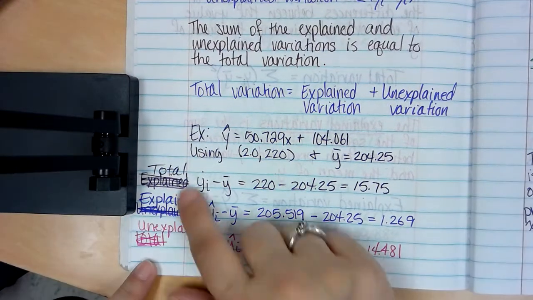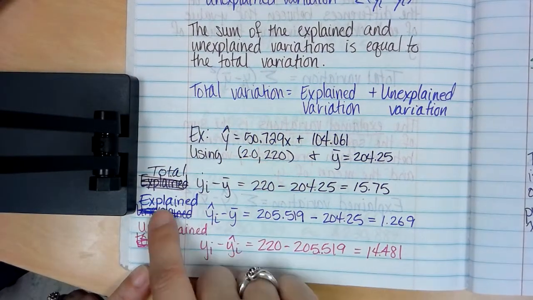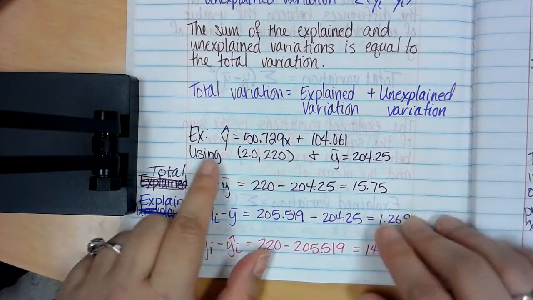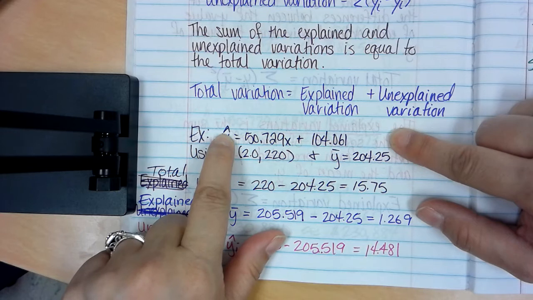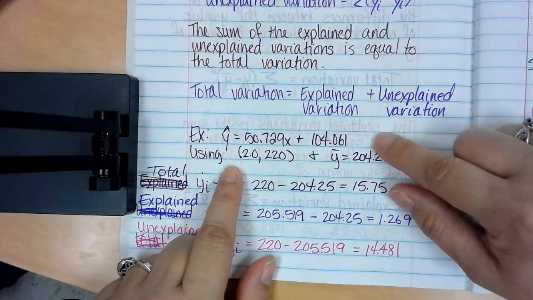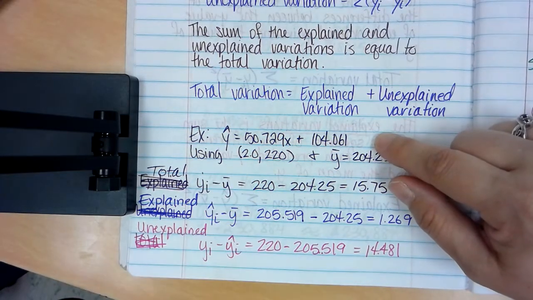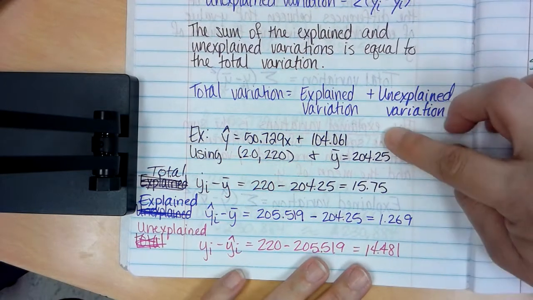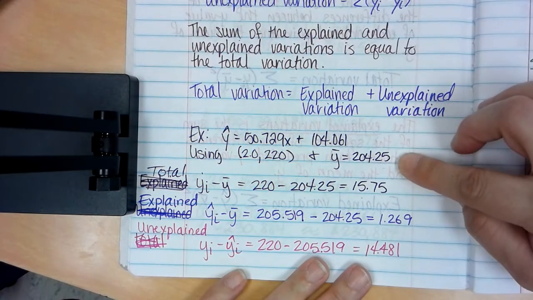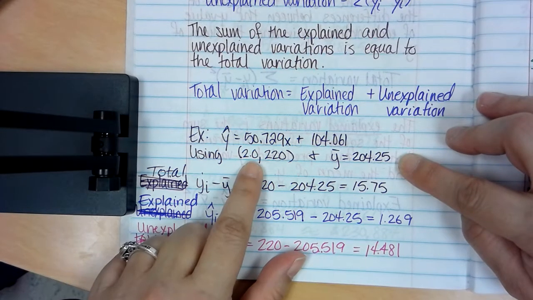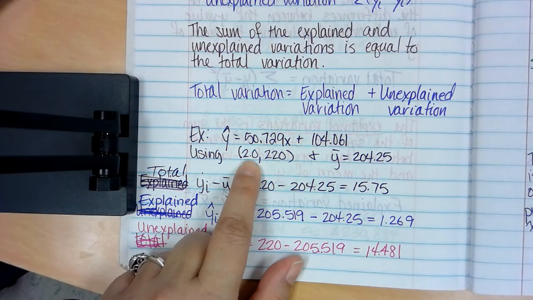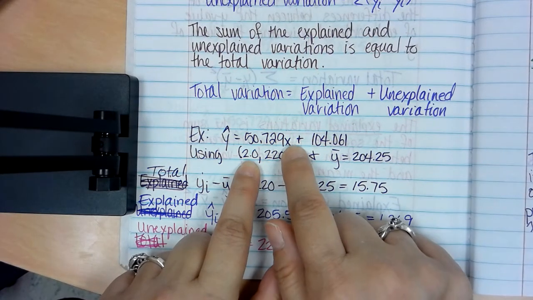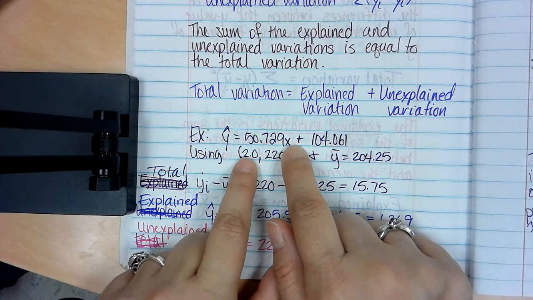So here are some examples, and please excuse the mess over here. Make sure you pick the words that are not scratched out. We have an equation, and we know it's a regression because it has the y hat. This is a regression equation that was found with a bunch of different numbers. We didn't have to do that part; it was already given to us. They tell us our mean is 204.25 for the original y's, and here's a random point. Our x is 2. So if we put 2 into this equation, we will get y hat for that 2.